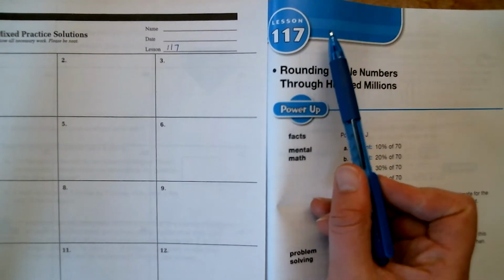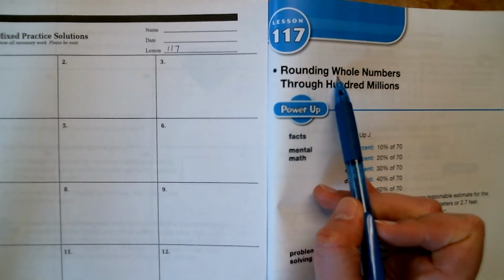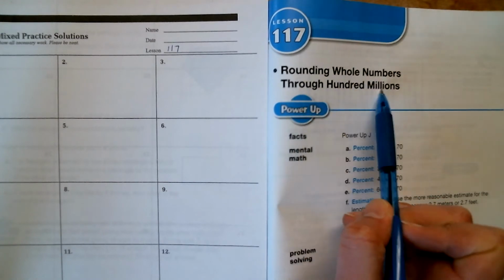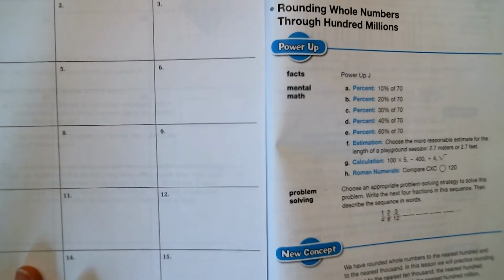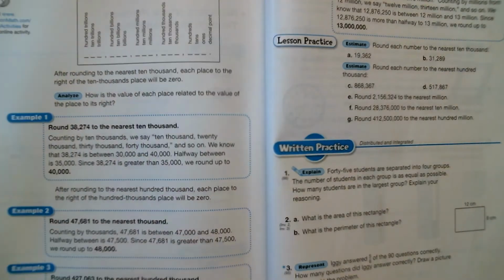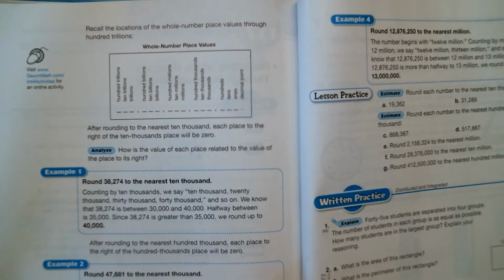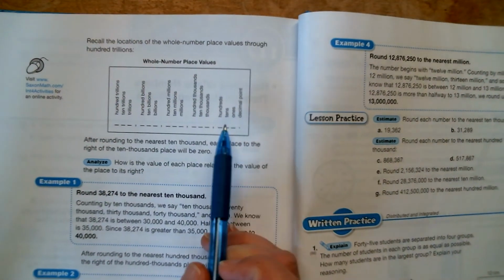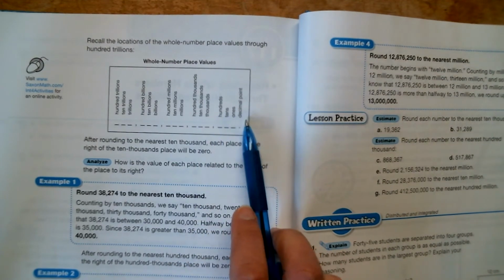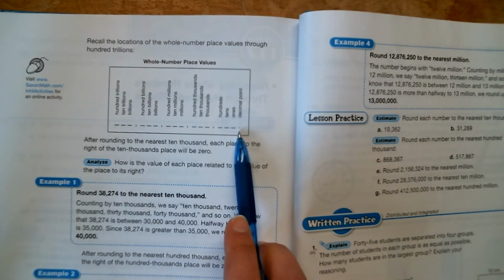All right, Aspen, lesson 117, rounding whole numbers through 100 millions. 100 millions. Whew, that's getting pretty big. So, if we go back and look, we got hiccups.